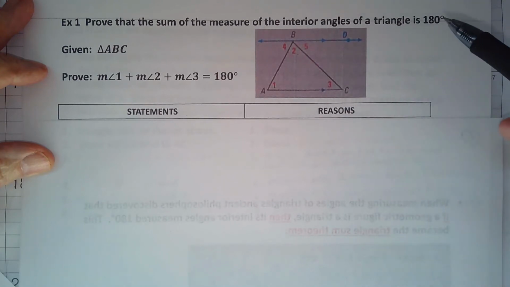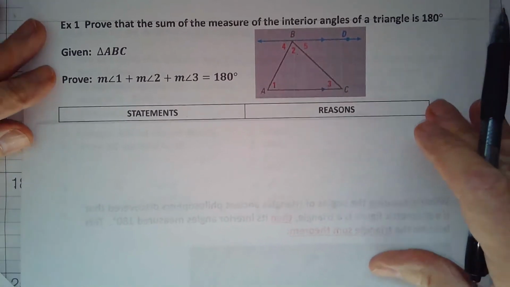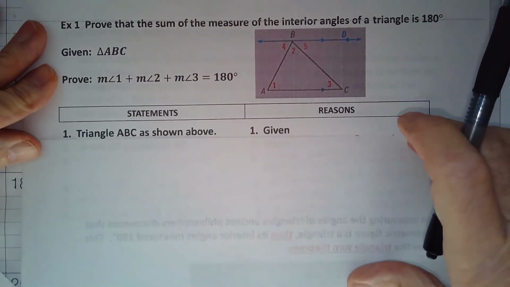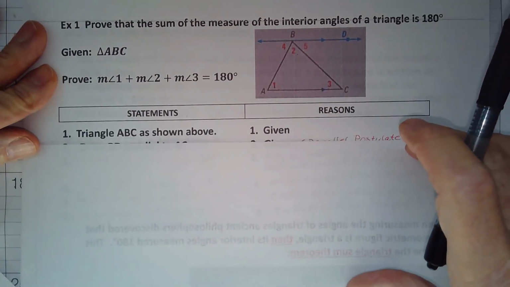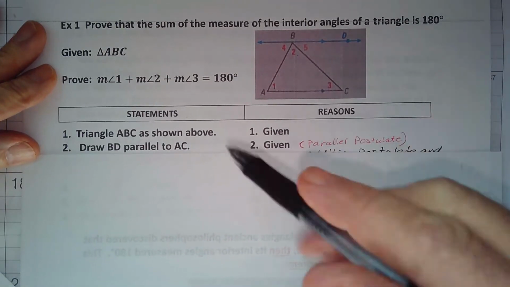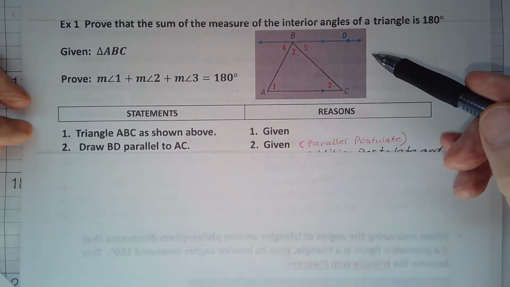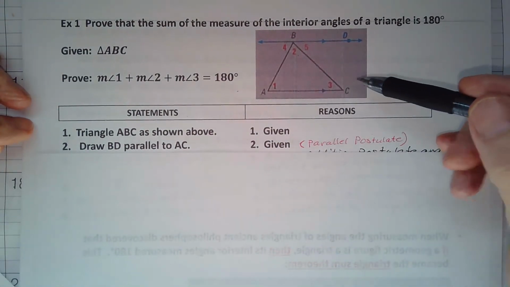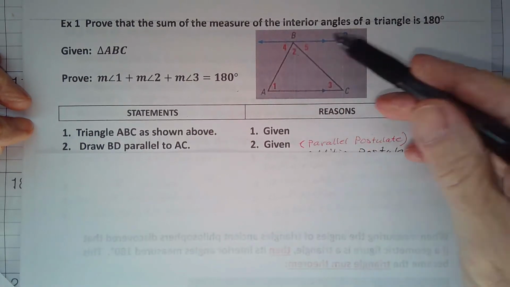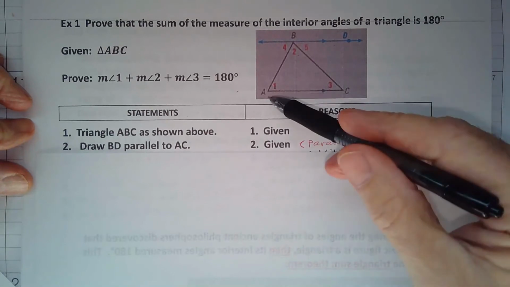All right. Now, what we want to prove is that these angles equal 180 degrees. So this picture has been changed somewhat. We don't just have the triangle, we have this line BD. And BD is parallel to AC.